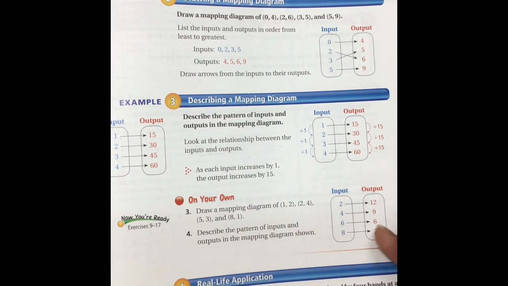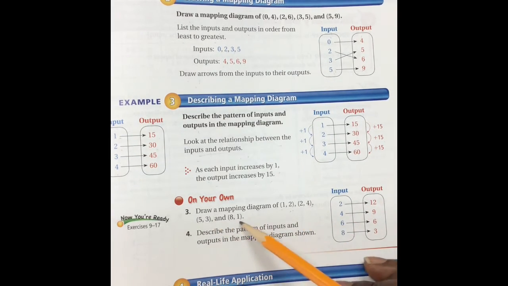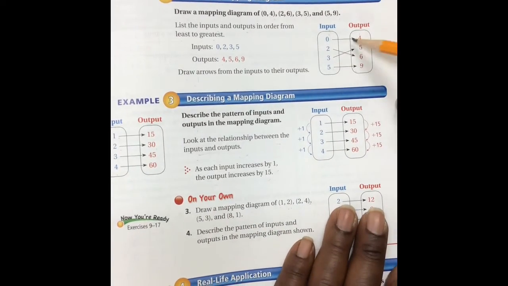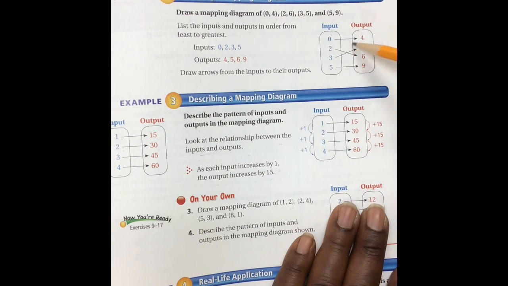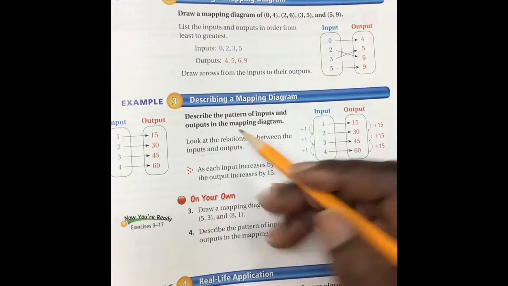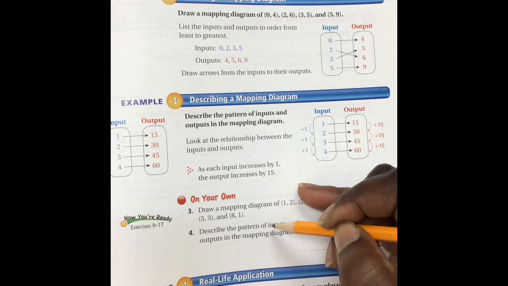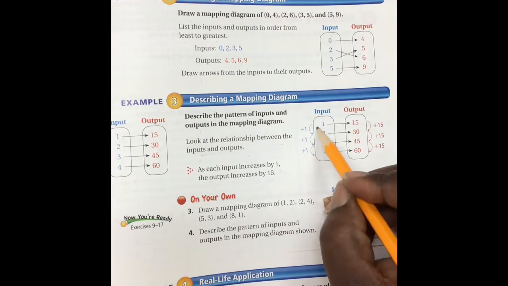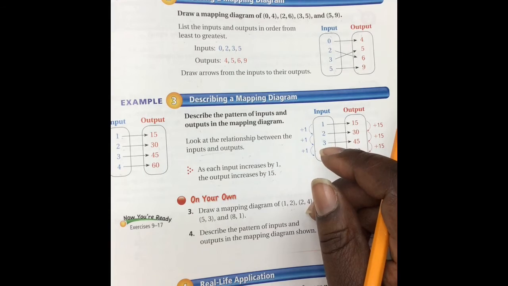So now here, we're going to draw a mapping diagram of 1, 2, 2, 4, 5, 3, and 6, 8. And what you're going to do is put them in order from least to greatest, as up here. And then you're going to draw an arrow to their partner. And then here you're going to describe the input and the output of the mapping diagram, showing their increases, or their change. And then lastly, we're going to move on to the last section.